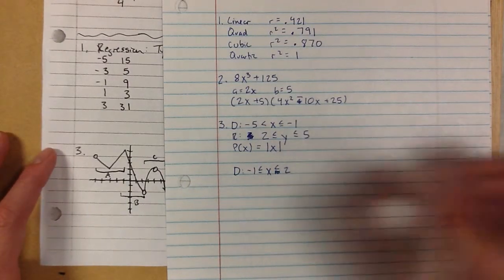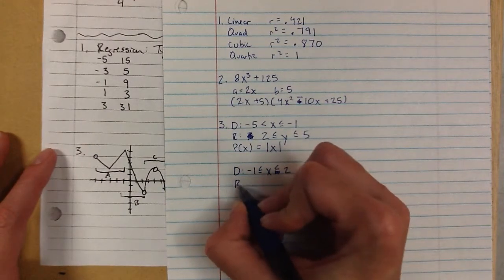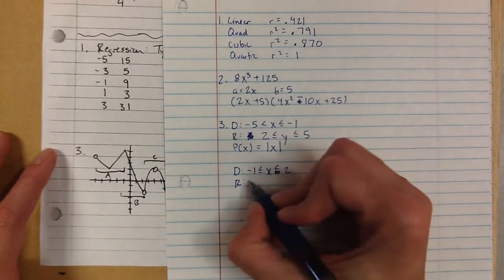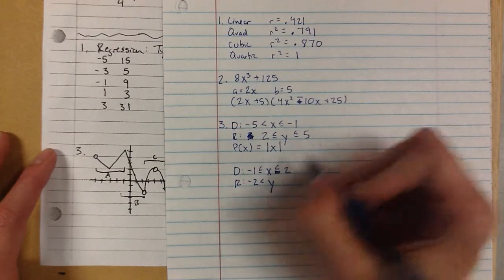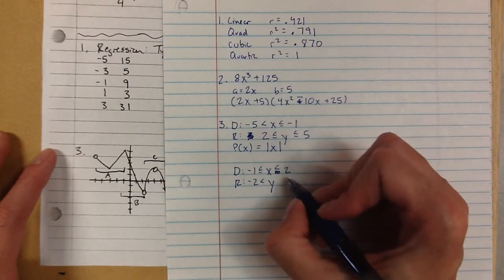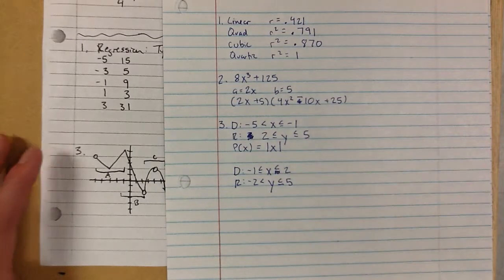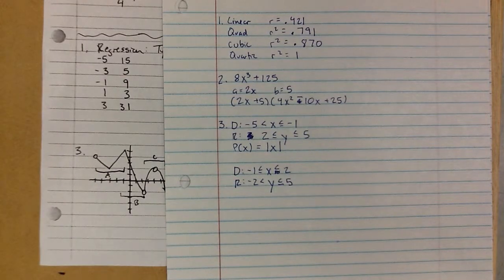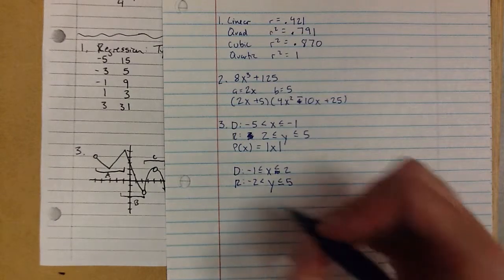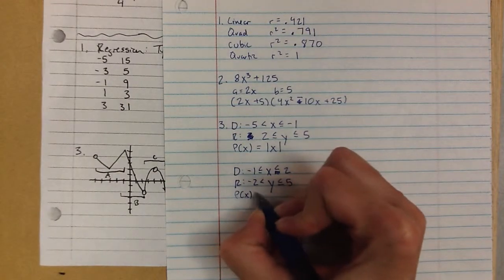Yeah. Okay. What's the range? Less than or equal to 5. What's the parent function of that section of our graph? Linear.